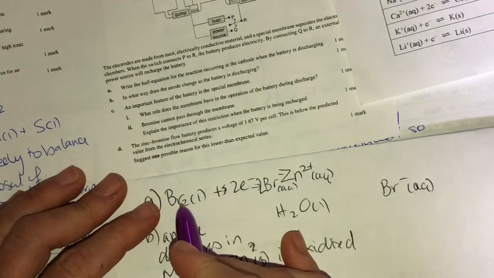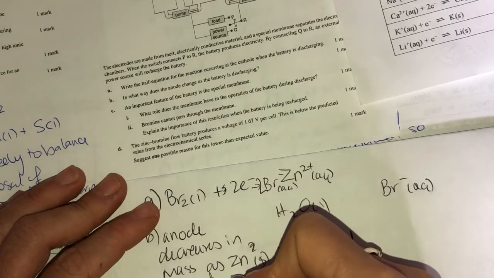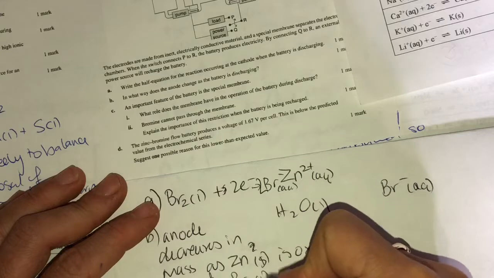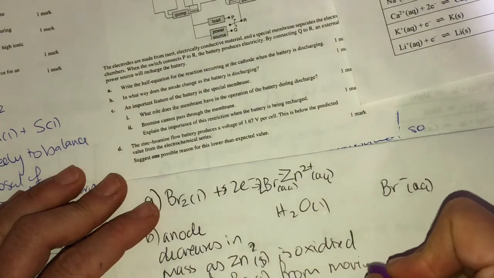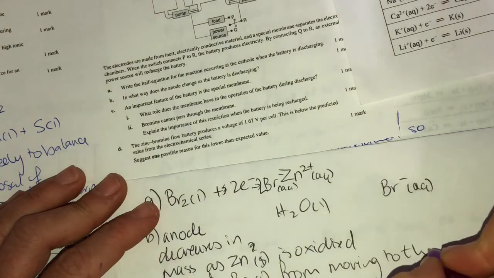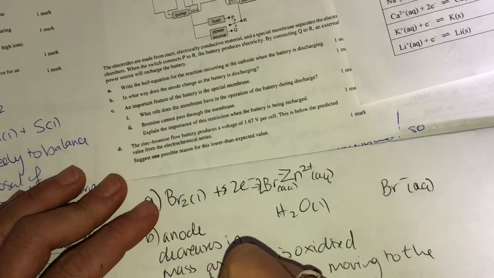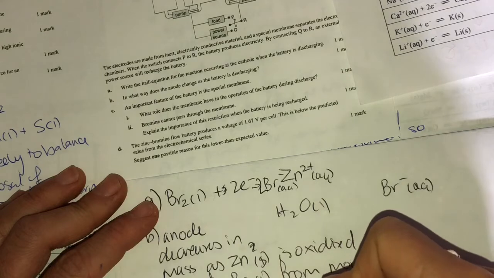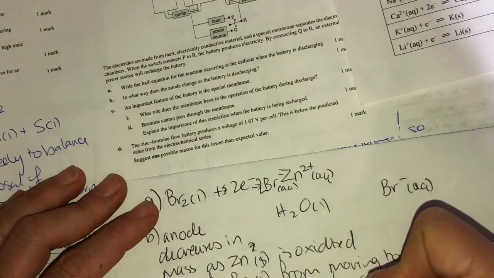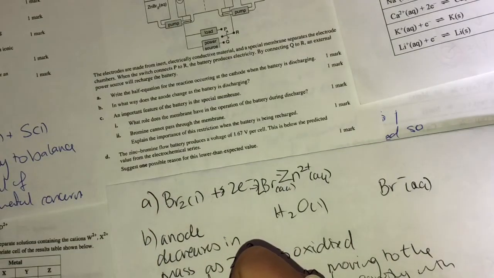I would say that it prevents bromine liquid, Br2 liquid, from moving from the cathode to the anode to react spontaneously with Zn solid, because you still need those two things separated.